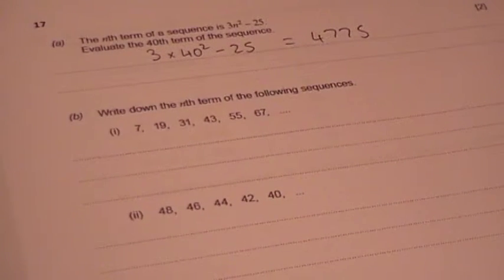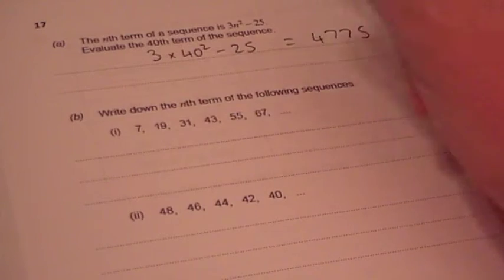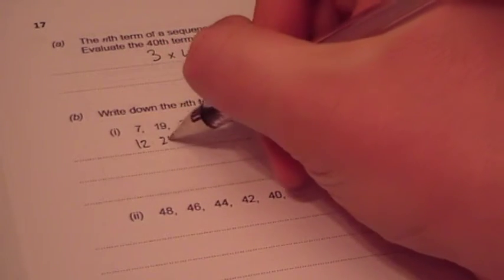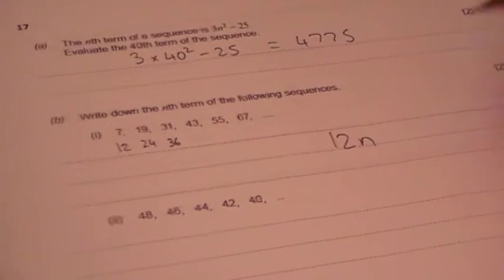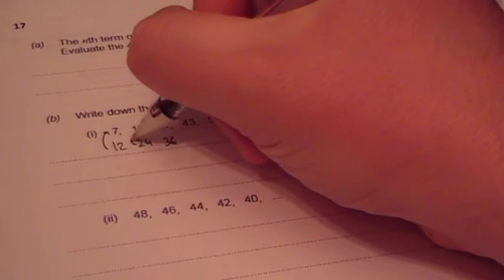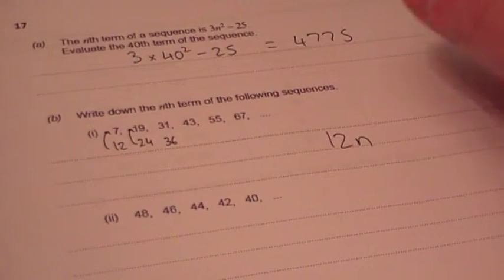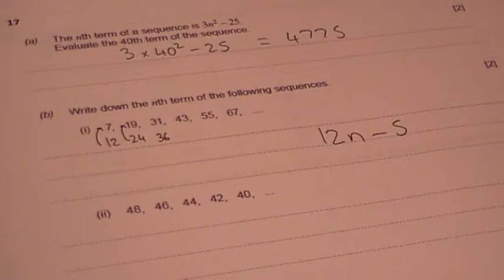Write down the nth term of the following sequences. This one goes up in 12s, so I'm going to write the 12 times table underneath the first few terms, and I'm going to start by writing 12n down. Now if I look here, how does 12 become 7, 24 become 19 and all that? Well, you take away 5. 12n take away 5 is the nth term.